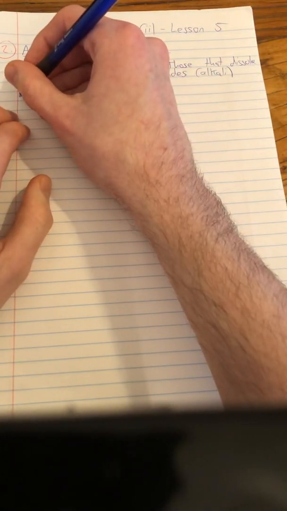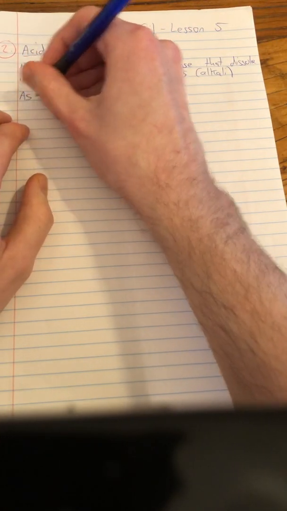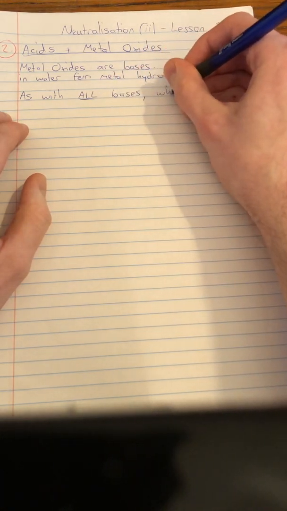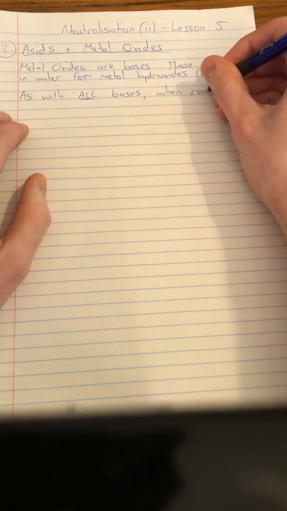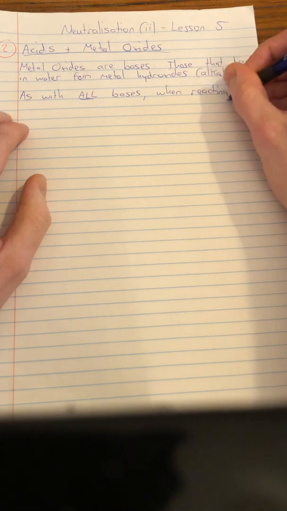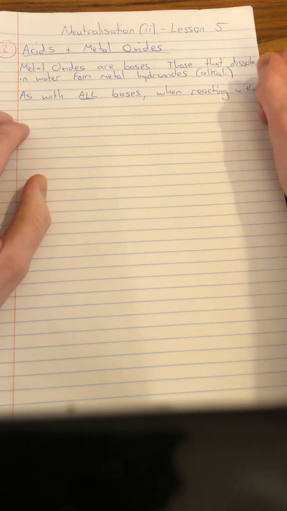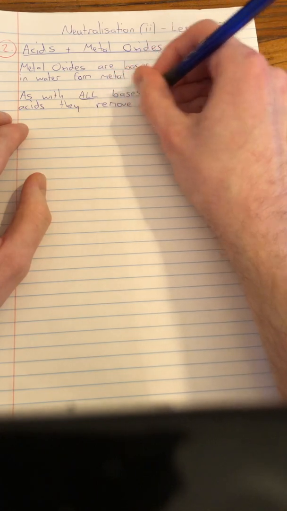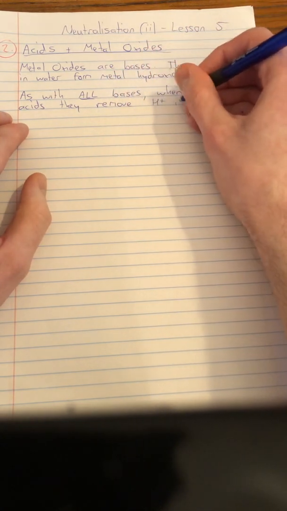And the second wee note here, as with all bases, when reacting with acids, they remove hydrogen ions.